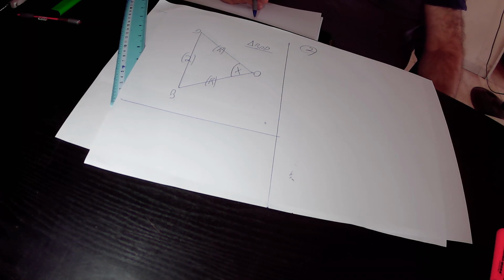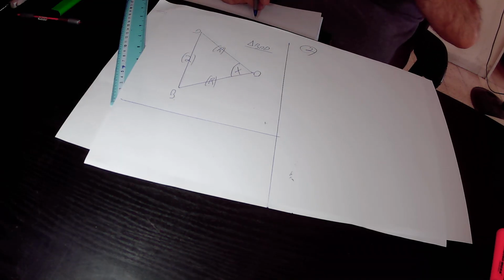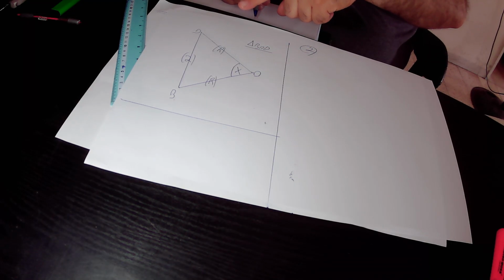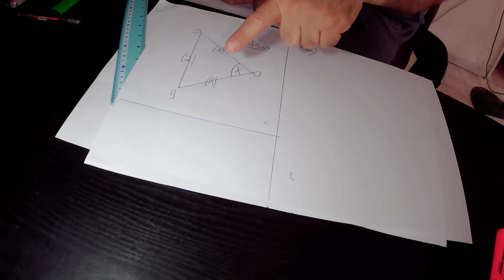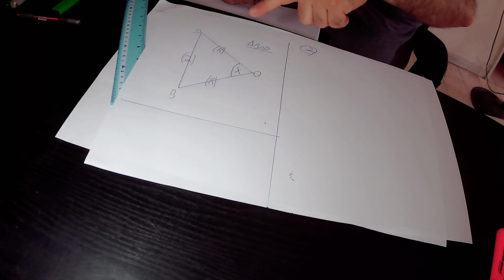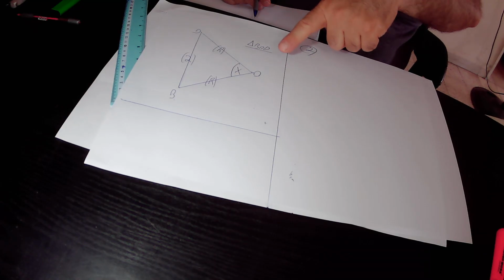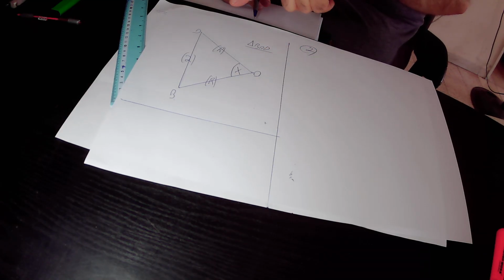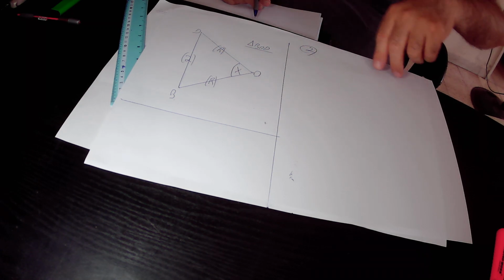According to the law of cosines, in this triangle DOB, cosine x will be equal to DO square plus OB square minus DB square over 2 times DO times OB. So I write it down.